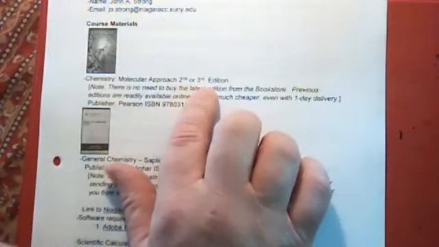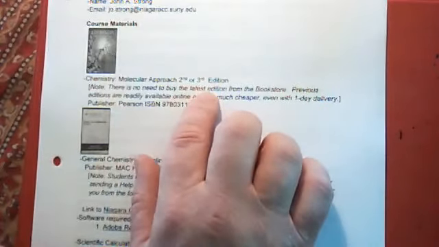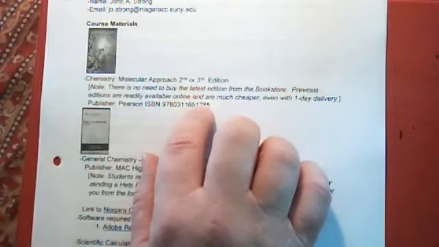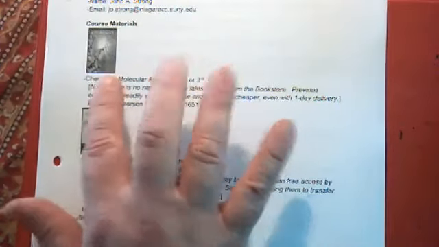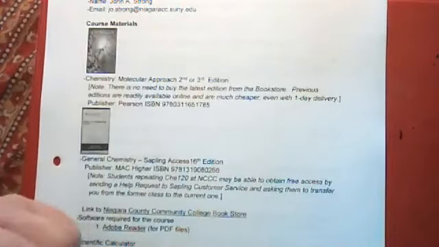There are copies of the 2nd and 3rd edition available online, places like eBay and Amazon, for $10 or less. So even if you pay for overnight shipping, you're still saving a lot of money from the bookstore. The homework problems are not assigned from this book, so that's why we say you can use any edition.